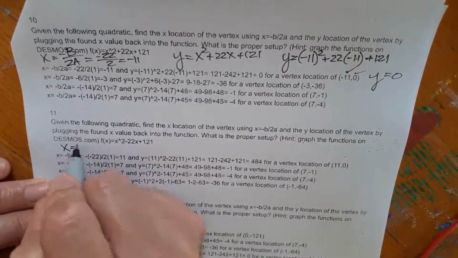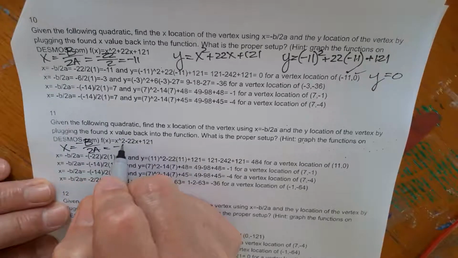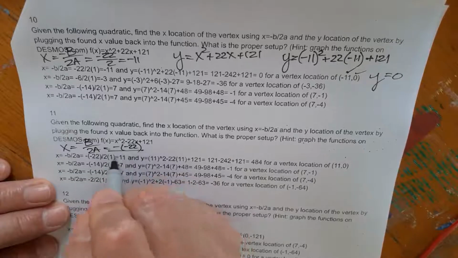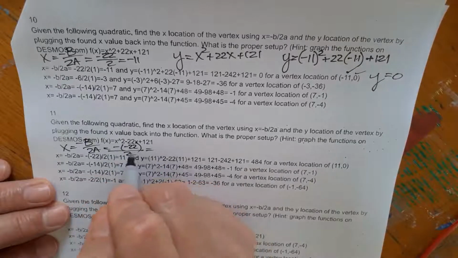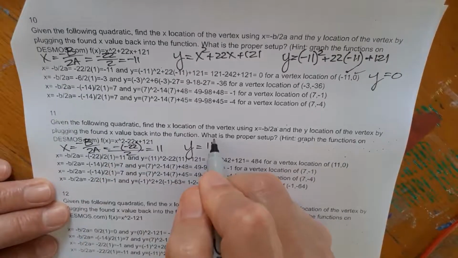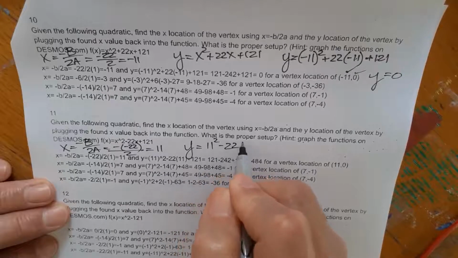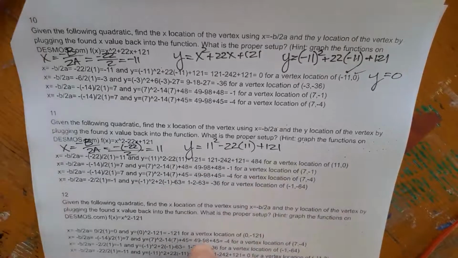And number 11, x equals negative b over 2a, which equals negative 22 over 2, because a is 1. Negative negative is positive. That's a positive 11. So y equals positive 11 squared minus 22 times 11 plus 121. And I'm not even writing out much. It's the same problem, just with a sign change.